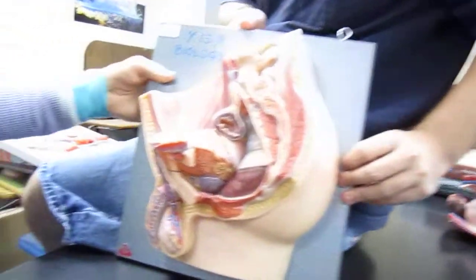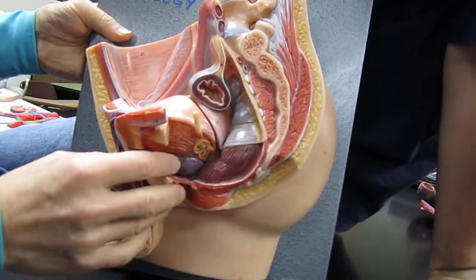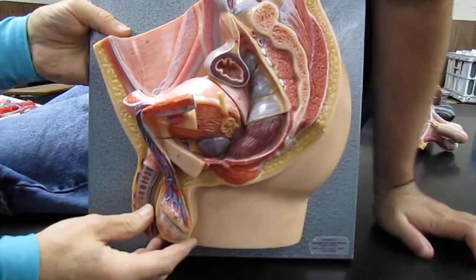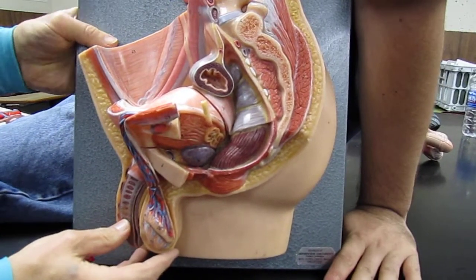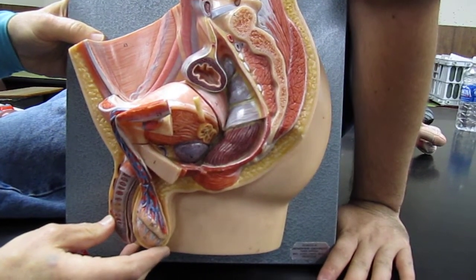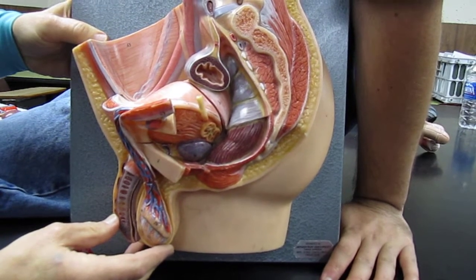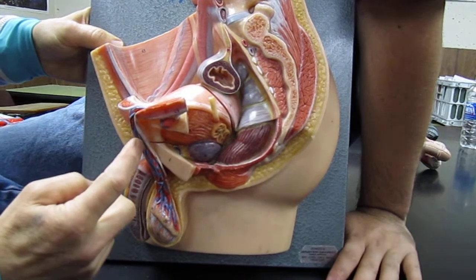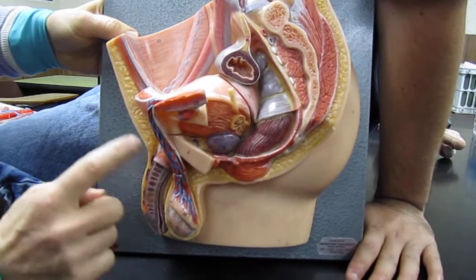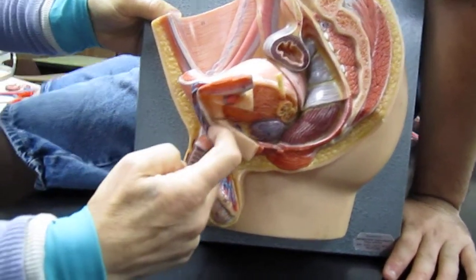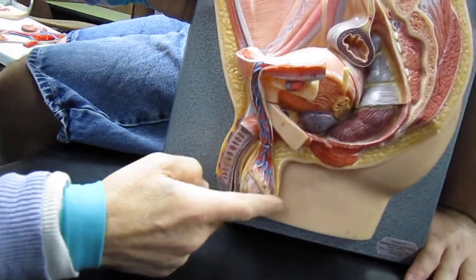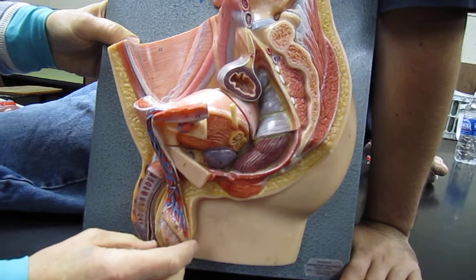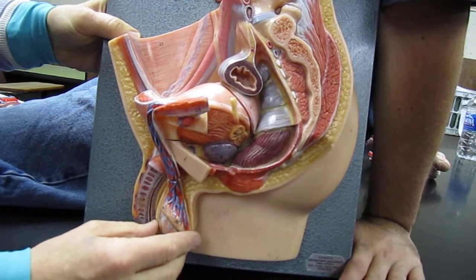And now here's the gentleman of the moment. This is the whole outside view. We have the inguinal canal with the spermatic cord coming down. On the outside of the spermatic cord are going to be the cremaster muscles, which will position the testis close to or far away from the heat of the body.